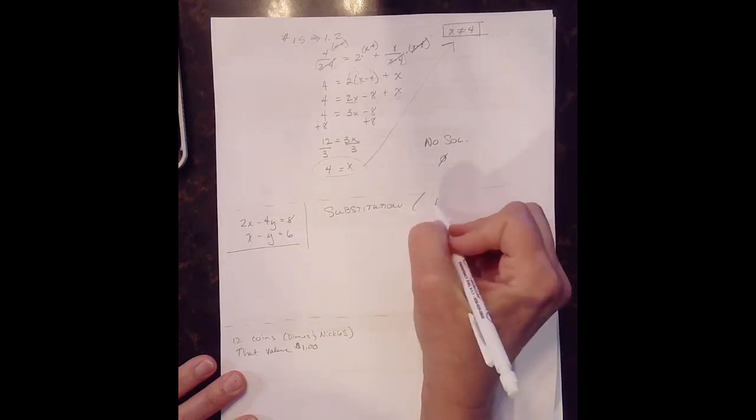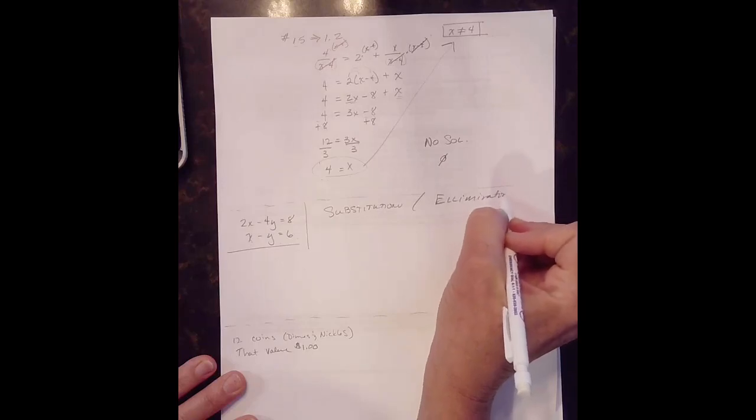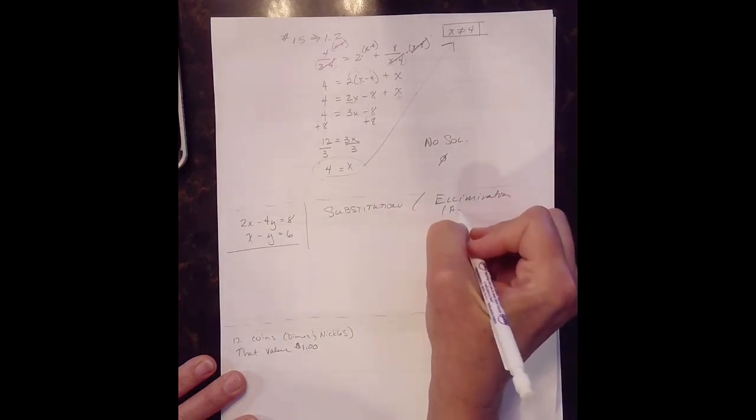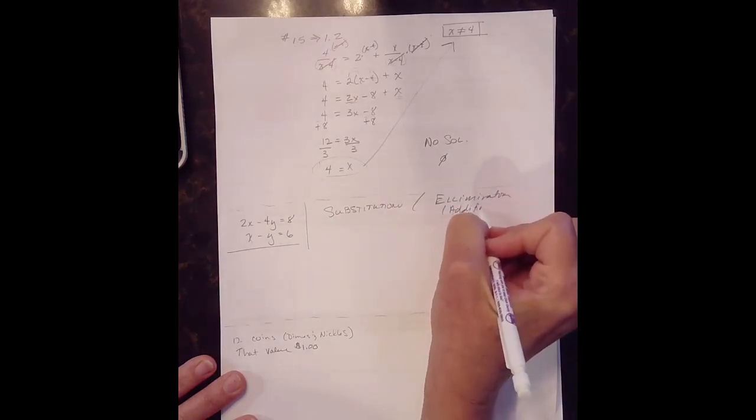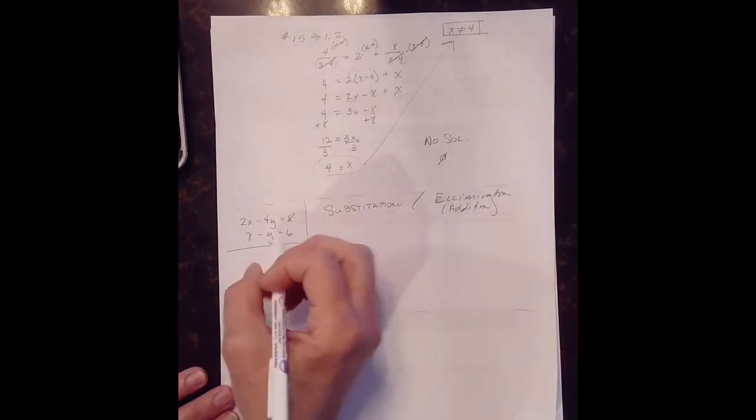the substitution or what I call elimination. Now, in some books, they're going to call it addition, where you're adding the opposite. So I'm going to start off on this one. I'm just going to go ahead and practice the substitution because I'm going to do one more example, and then we're going to do that one with elimination or addition.